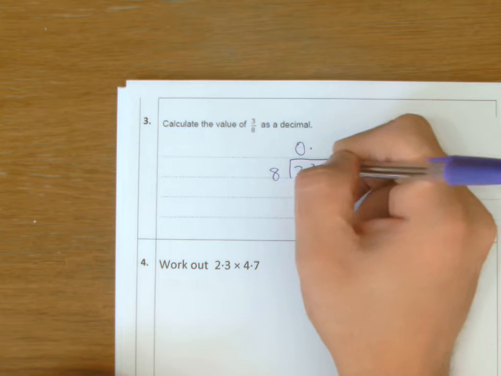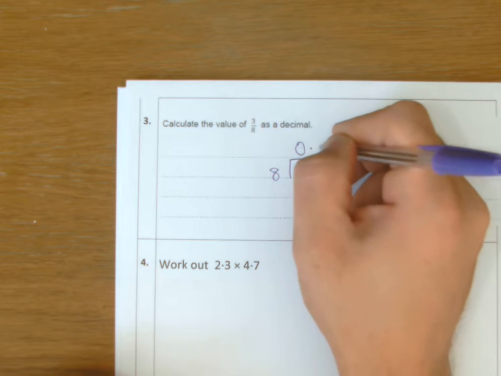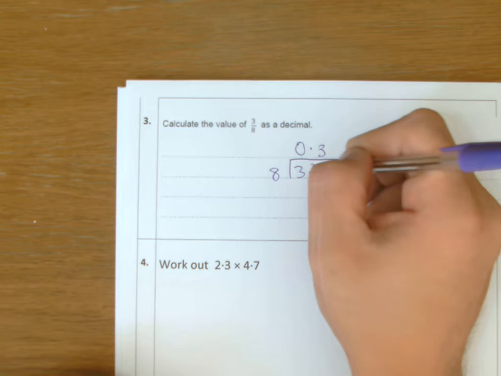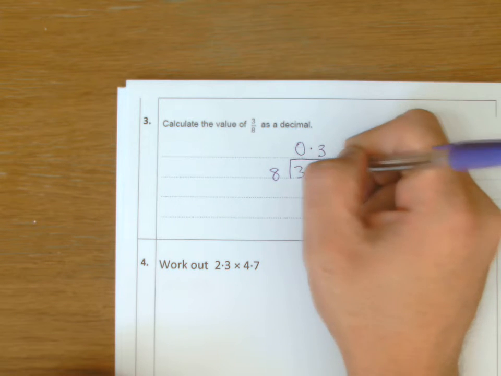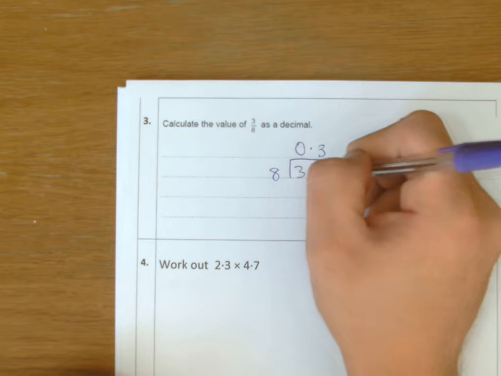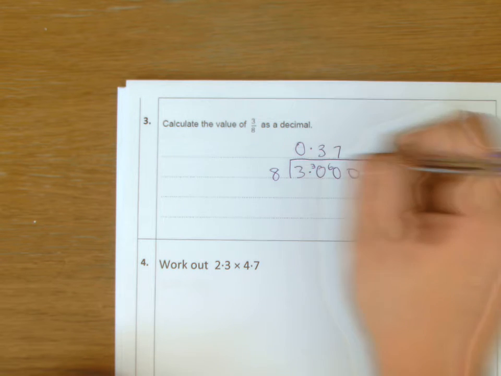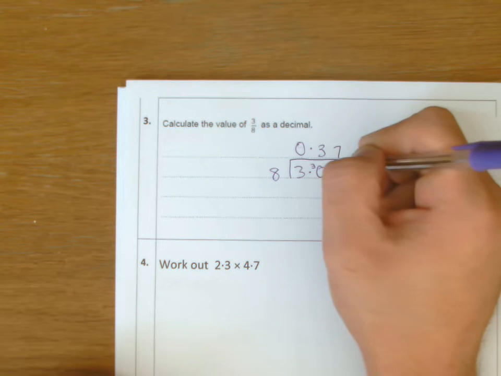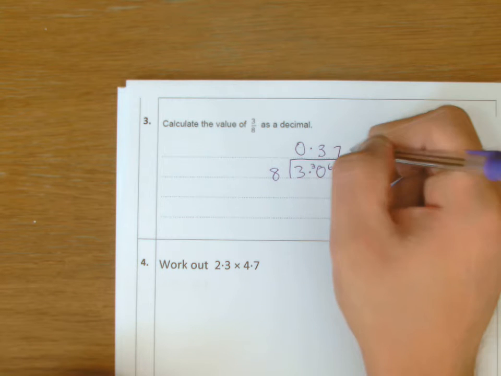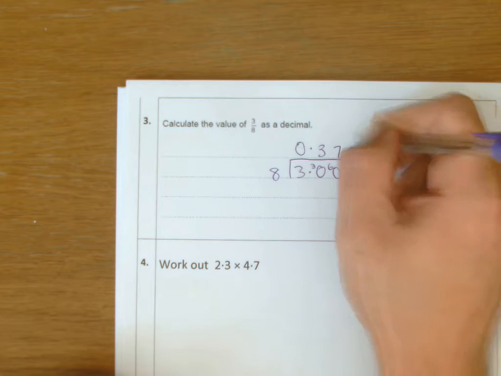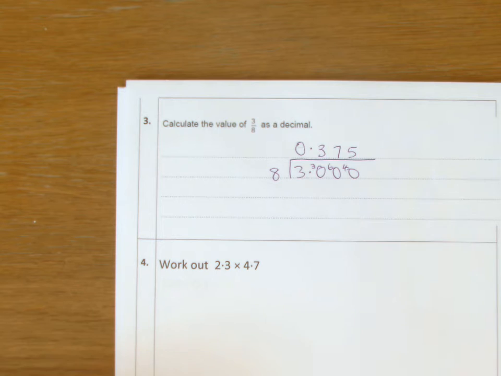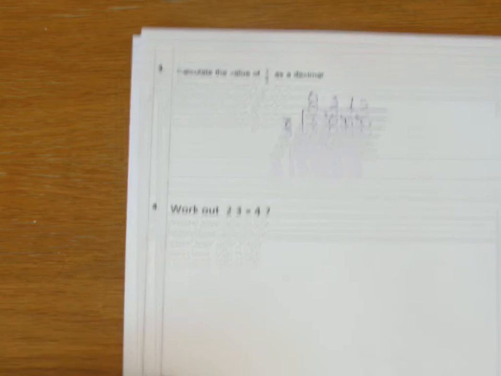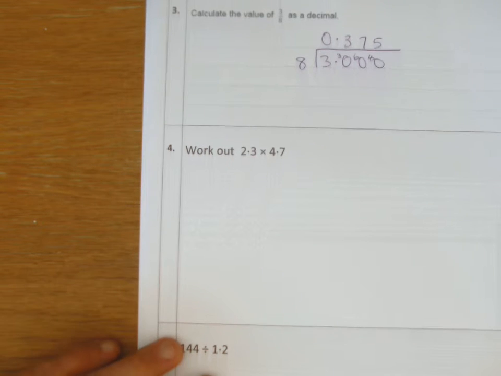8 into 30 goes 3 times, and 3 times 8 is 24, so you've got 6 remainder. 8 into 60 goes 7 times, which gives you 56, so there's 4 remainder, and 8 into 40 goes 5 times, so there's my answer there, 0.375, that's the answer to the decimal. Okay, question 4, multiply here.